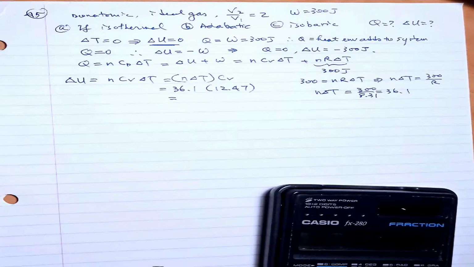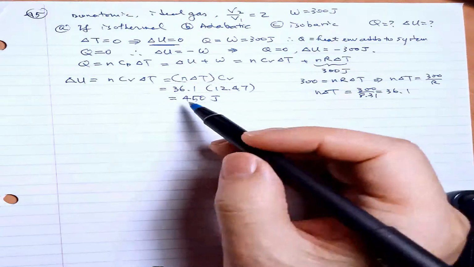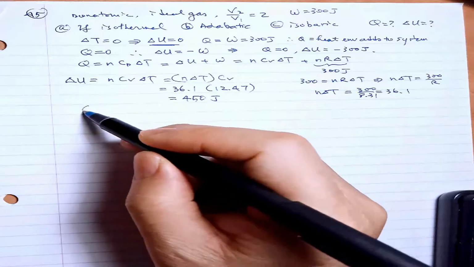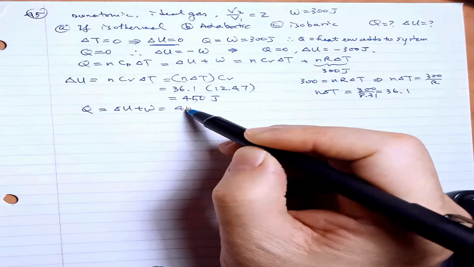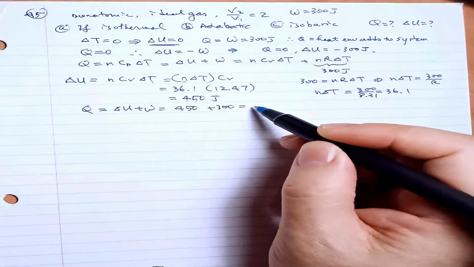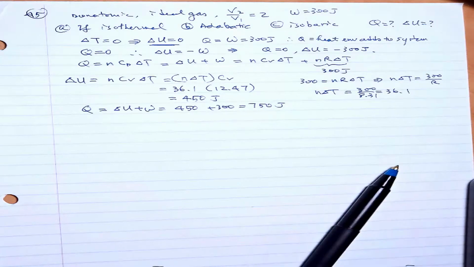So 36.1 times 12.47, I get 450 joules as the internal energy change. Then the heat will be delta U plus work, so 450 plus the work of 300, altogether 750 joules. Therefore, if it was isobaric, the heat added to the system is 750, the change in internal energy is 450, and the work of course is 300. So that seems to be all correct.